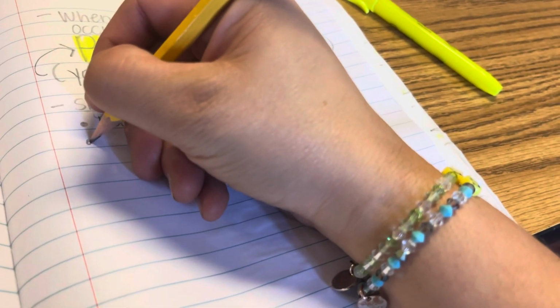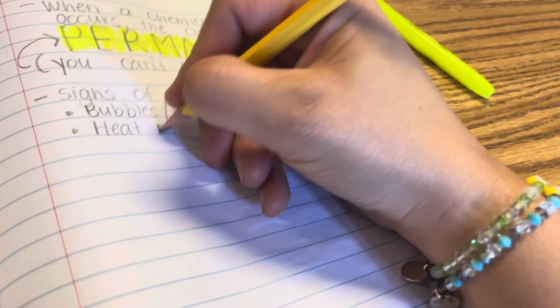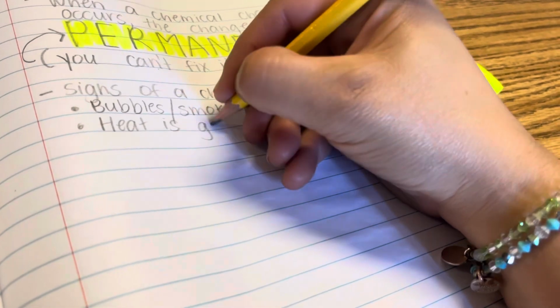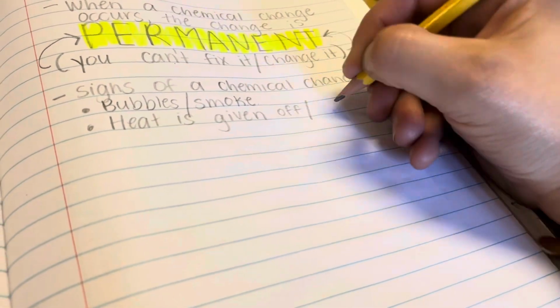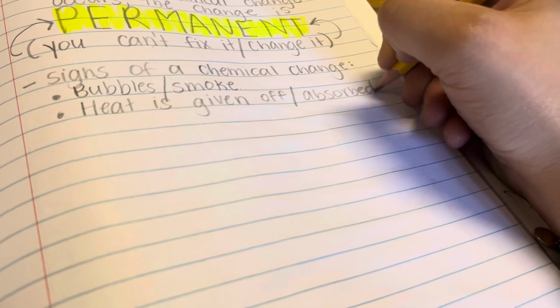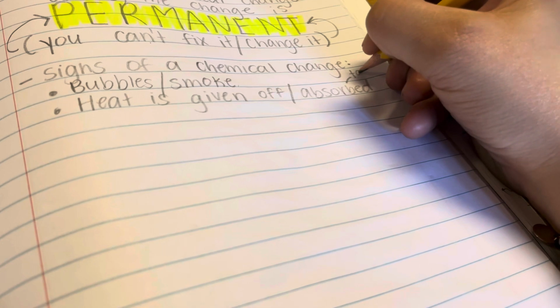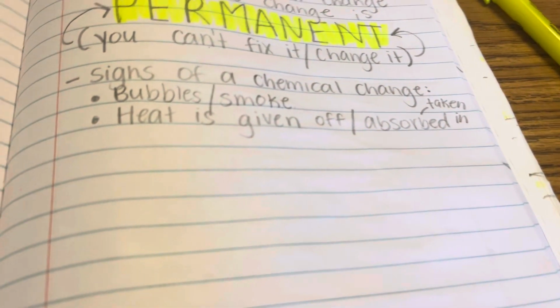If ever heat is given off or it's being absorbed, and absorbed means taken in. So if heat is given off or if heat is being taken in, then more than likely a chemical change has occurred, because heat changes things.